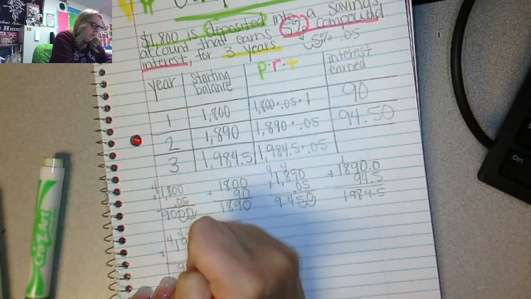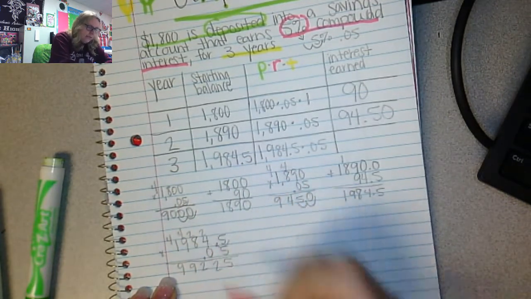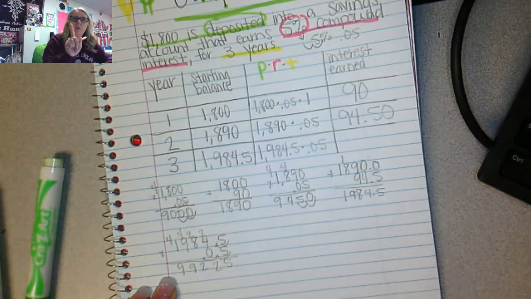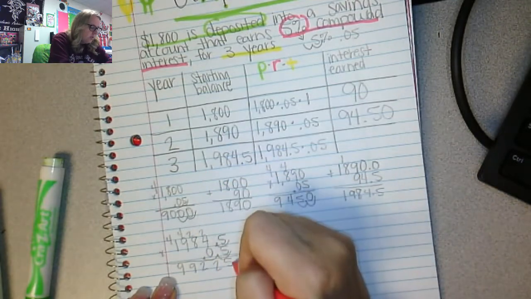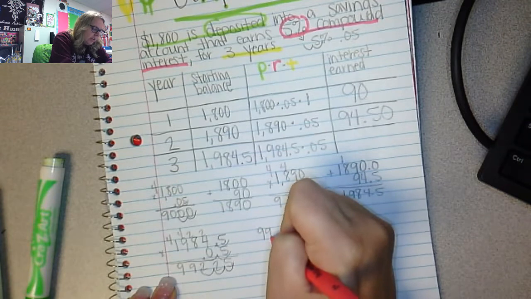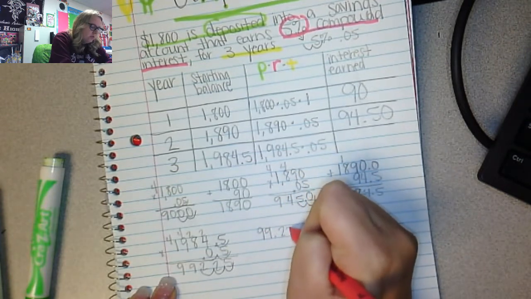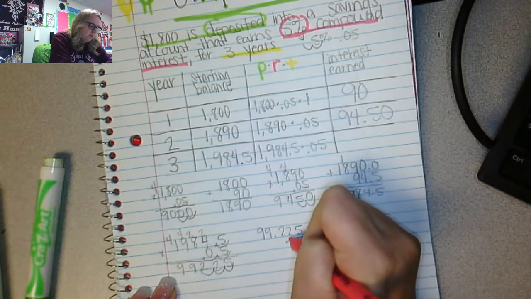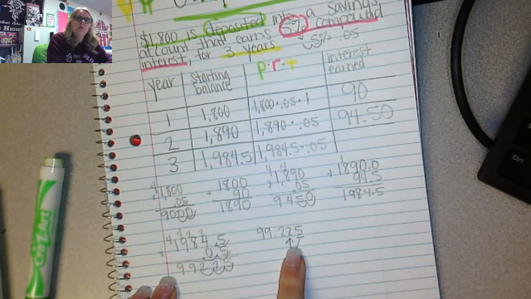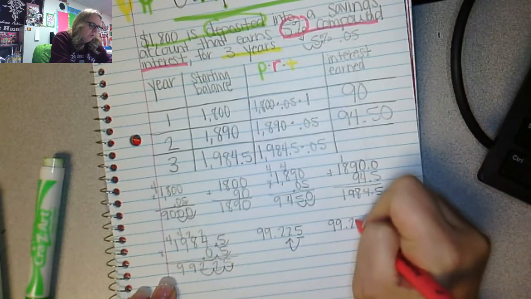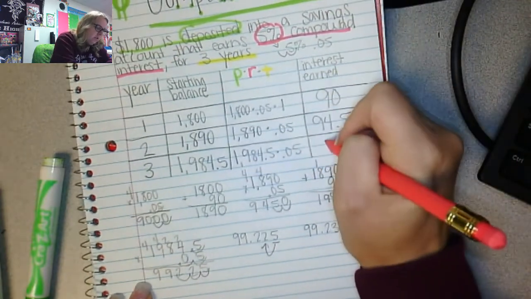Okay. Now this time I have one decimal up there and I have 2 decimals up here. So 1 plus 2 gives me 3 times to move over the decimal. So I have 1, 2, 3. So the interest earned is $99.225. But this 5 helps you to round the 22 up to a 23. So I have 99.23.